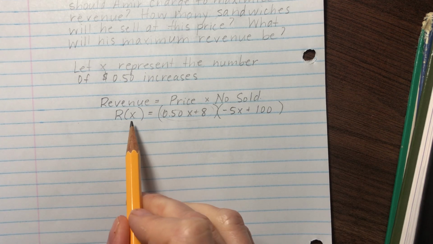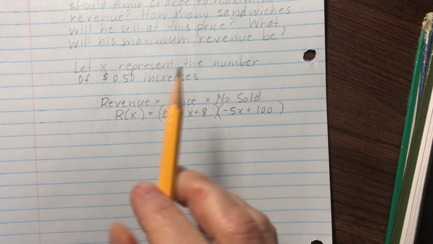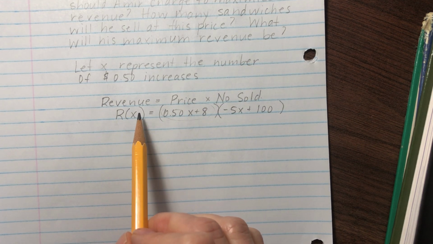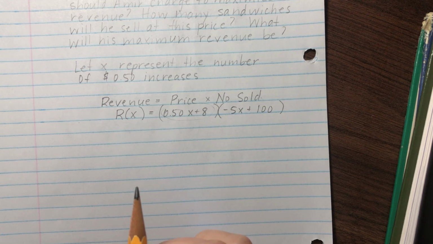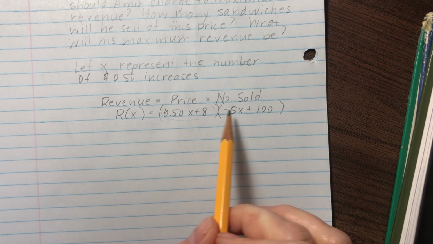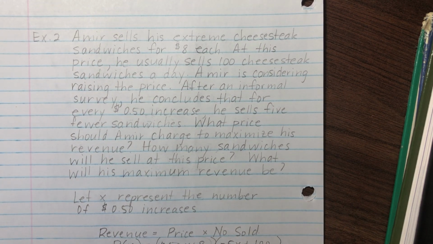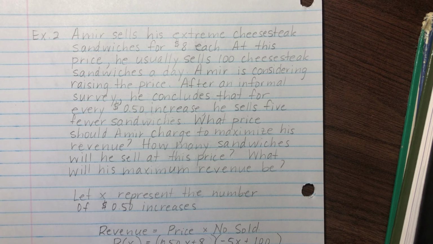Okay, so this is actually the factored form of a quadratic relation that represents the revenue as a function of the number of 50-cent increases. Okay, you don't have to do all that work to get this expression. I want to point out some things from the question. If you take a look at the numbers, I'm going to circle them.